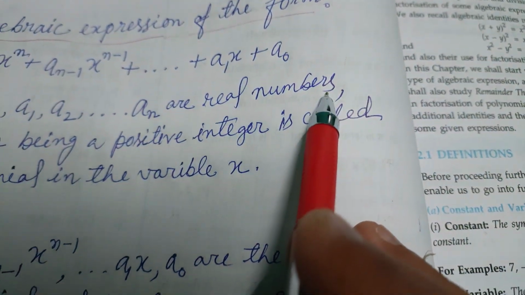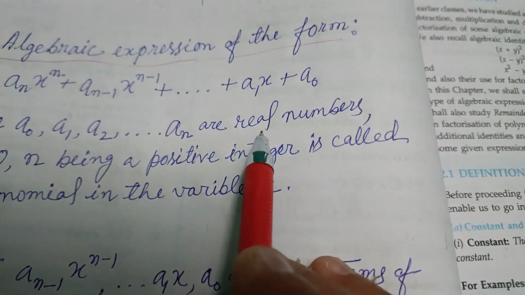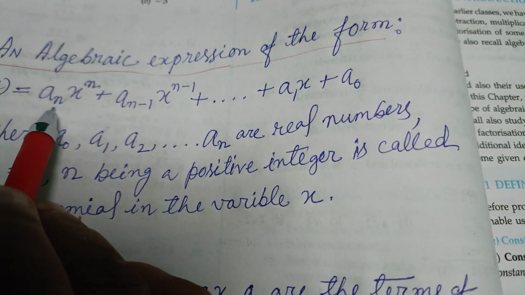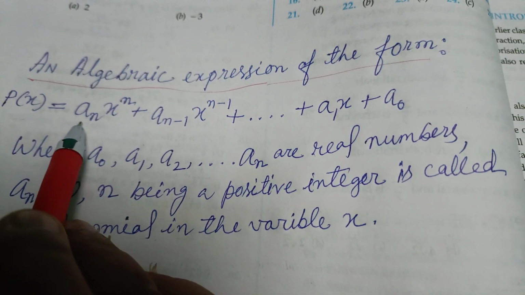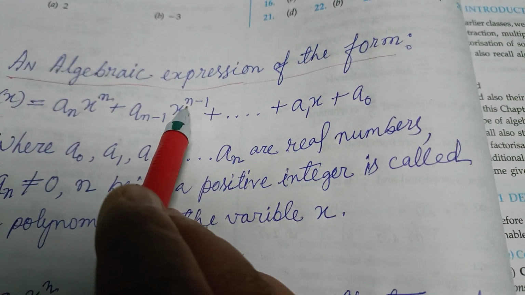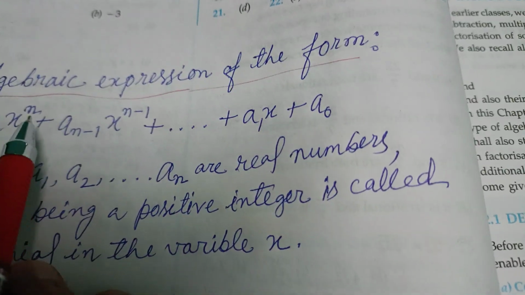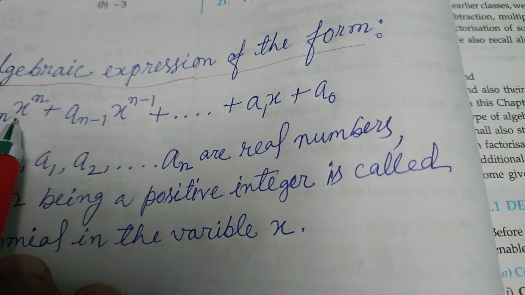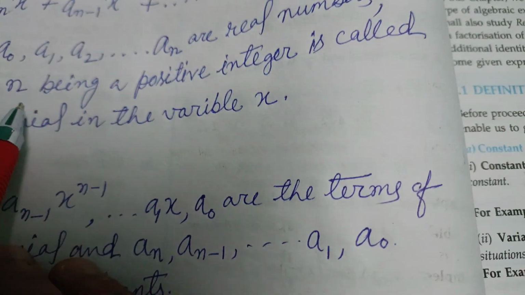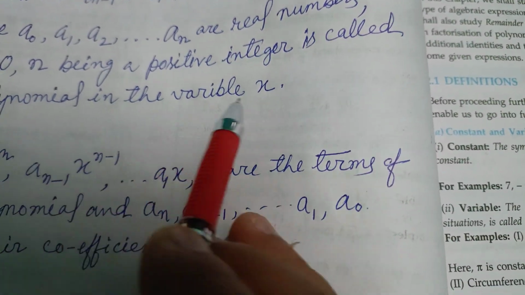Real numbers, as you have seen in the previous chapter, can be any rational or irrational numbers, and an must be not equal to 0, because if it were 0 then the whole leading term would vanish. The powers of the variable must be positive integers, not negative. Here n, being a positive integer, gives what is called a polynomial in the variable x.